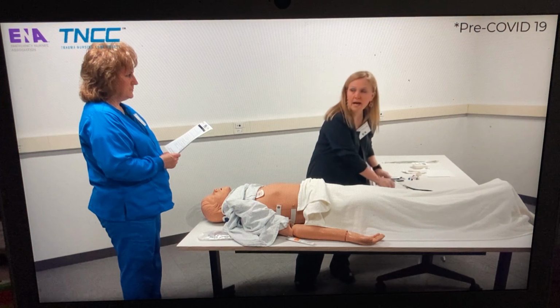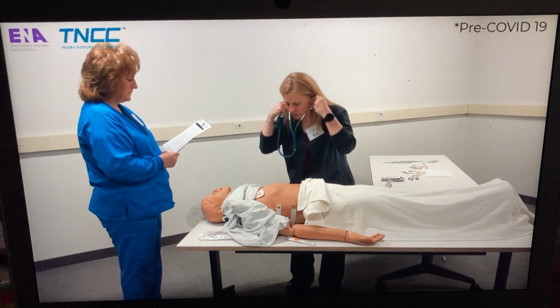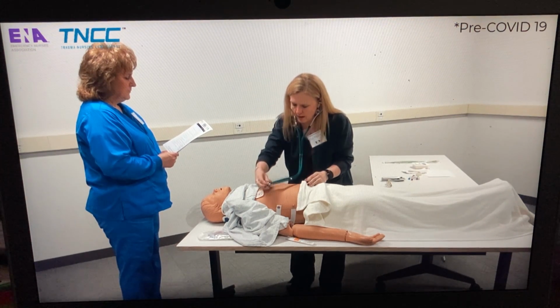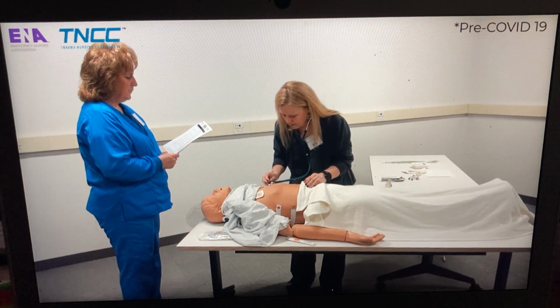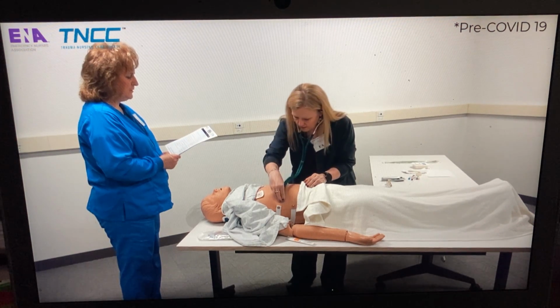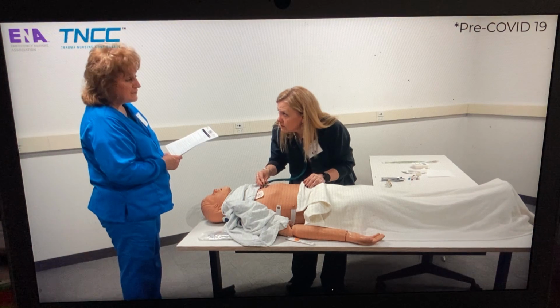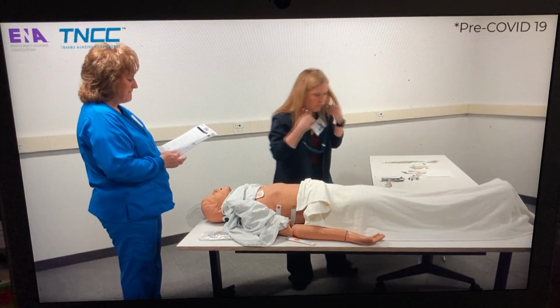Okay, I'm going to go ahead and listen to the chest as well. I'm going to listen to breath sounds. Breath sounds are clear and equal bilaterally, as well as heart sounds. Heart sounds are normal. Okay, I'm going to go ahead and move on to the abdomen.